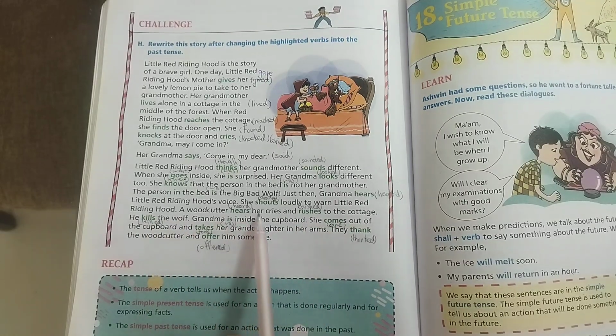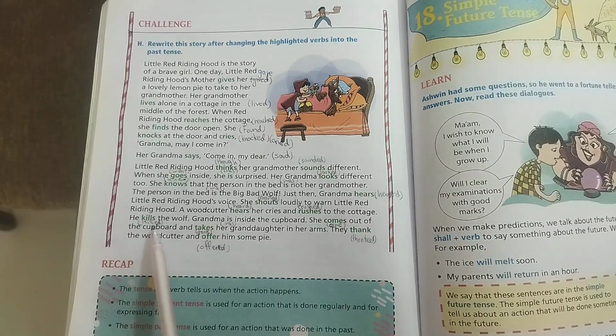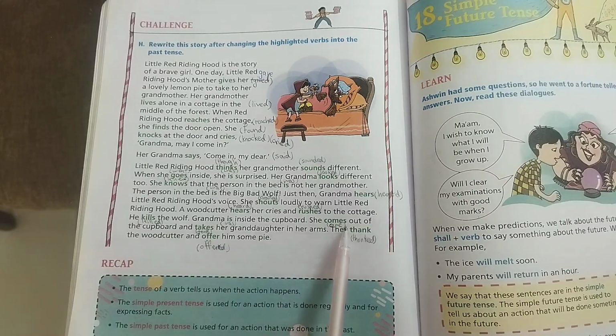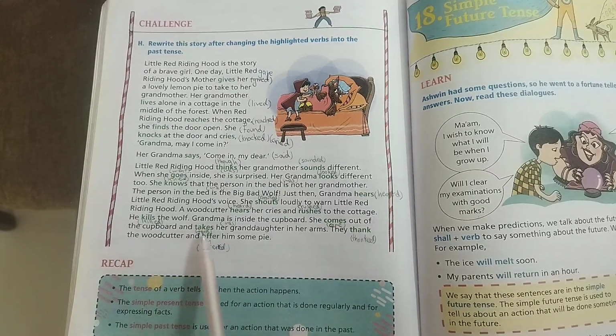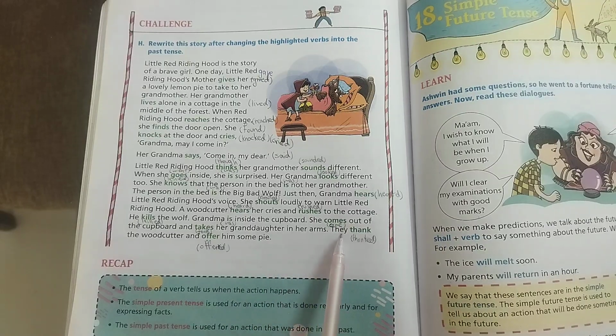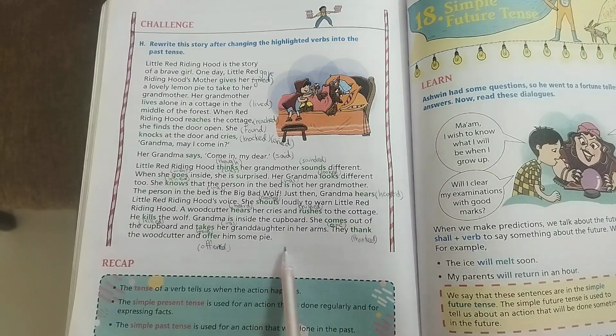A woodcutter heard her cries and rushed to the cottage. He killed the wolf. Grandma was inside the cupboard. She came out of the cupboard and took her granddaughter in her arms. They thanked the woodcutter and offered him some pie.